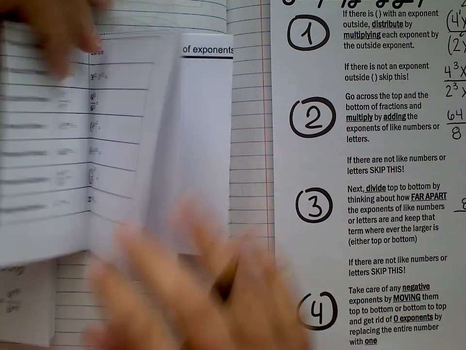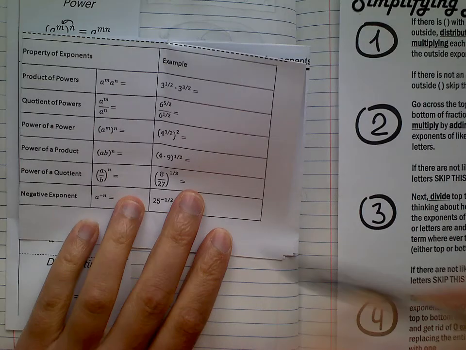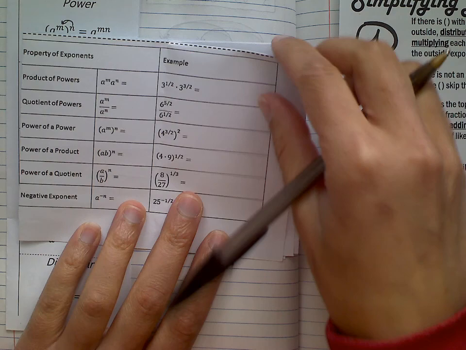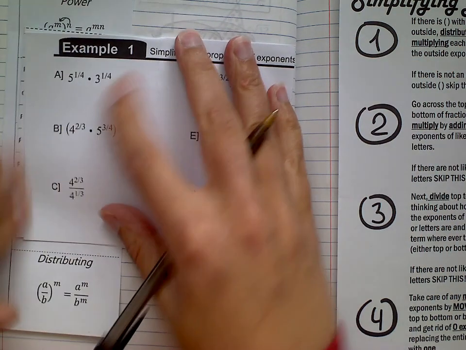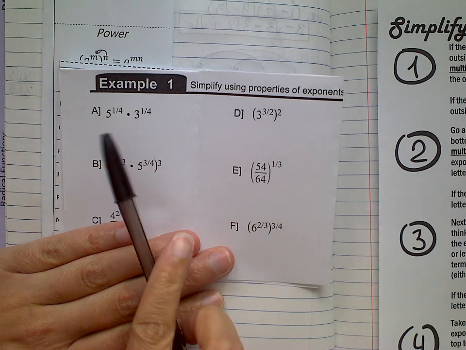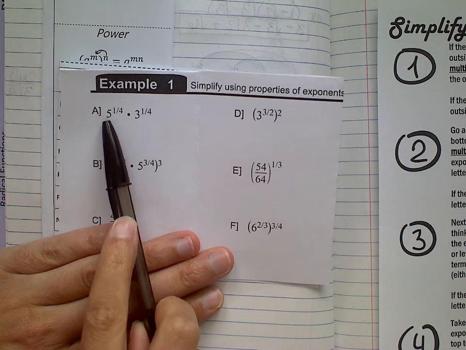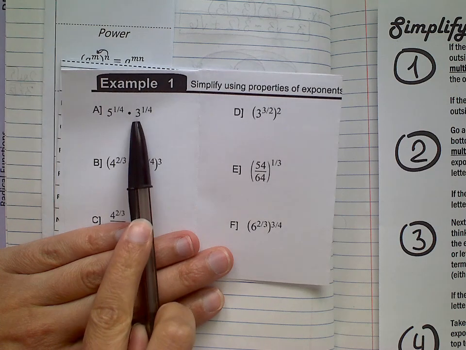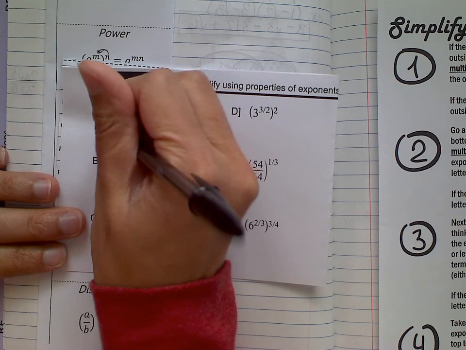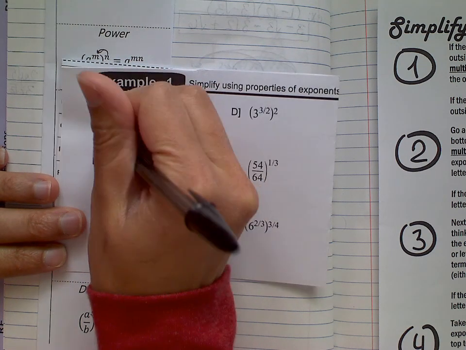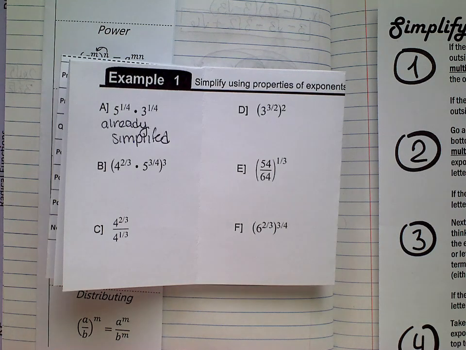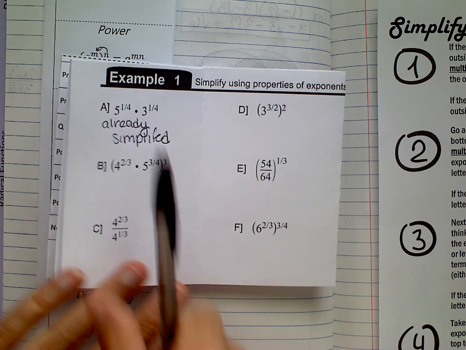So the front page in here is really just more of the examples that we just did, so I think I can probably skip that. But we'll go to example 1. Okay, so example 1, part A. I have to have the same number, and I don't here, so I can't combine. So this is already simplified. You can only do it when your numbers or letters are the same. So that one's already simplified. So working our way down here.